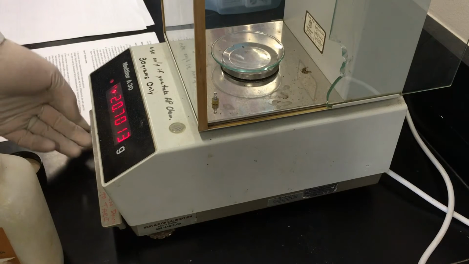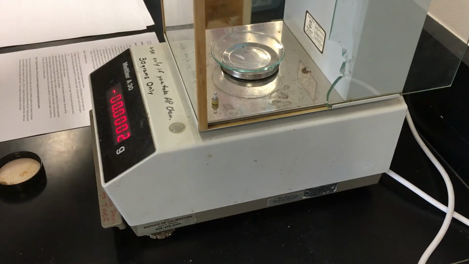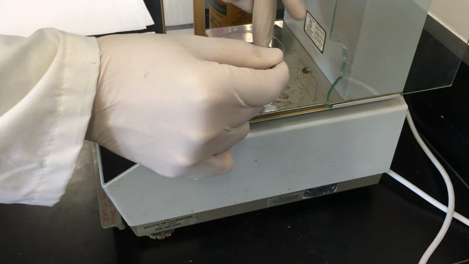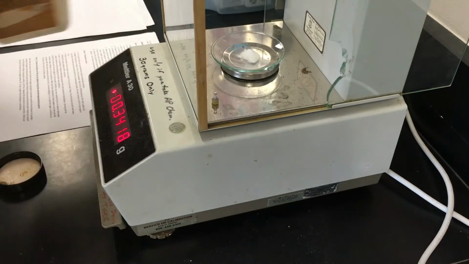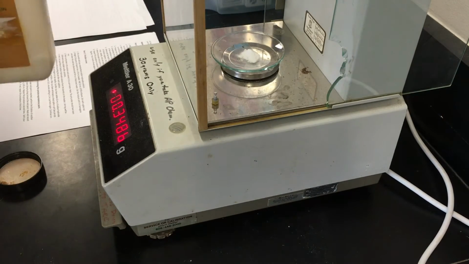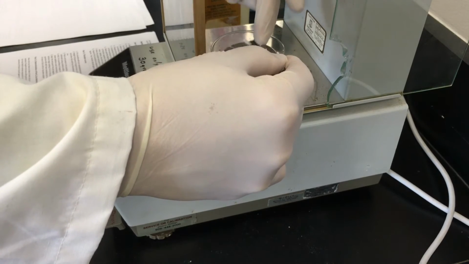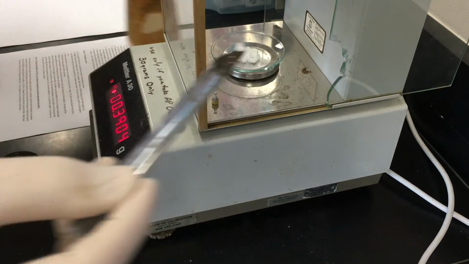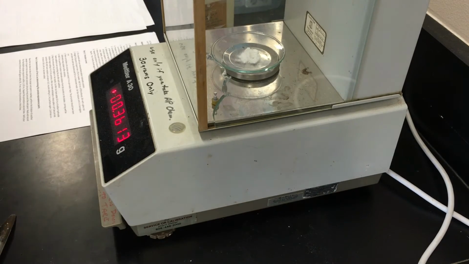So first step, 0.36 grams of aspirin. So it actually lost? And 0.3613.